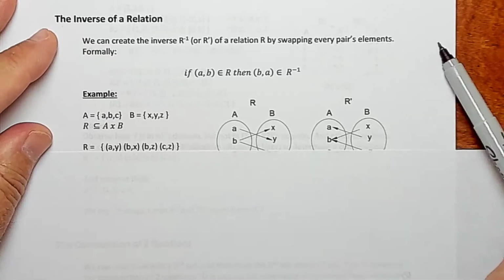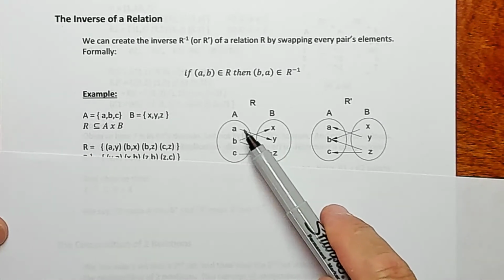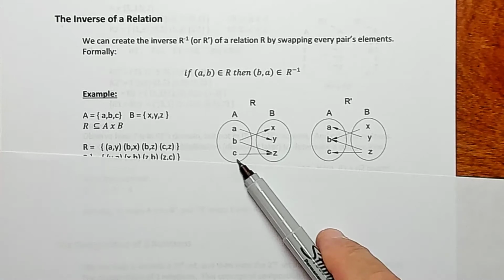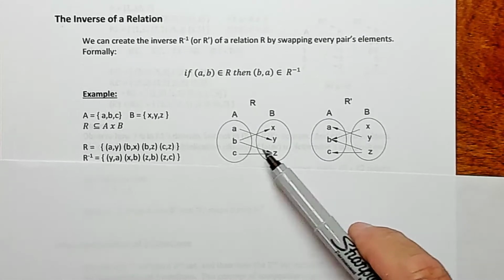That would look like this in the digraph. R would look like this. You put the domain here, A, B, and C, and then you put the range X, Y, and Z here, and then you draw the arrows. It looks like this.